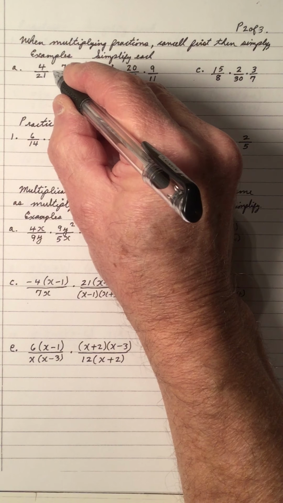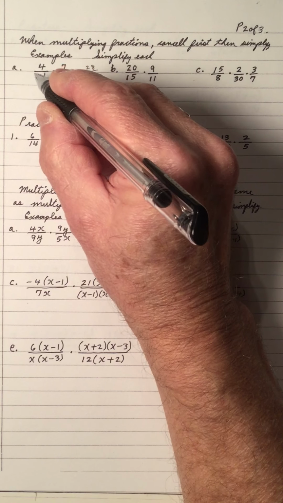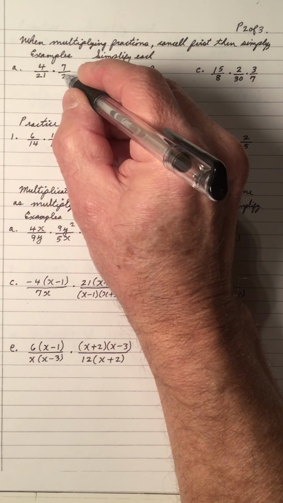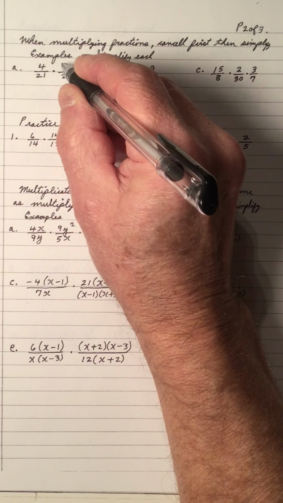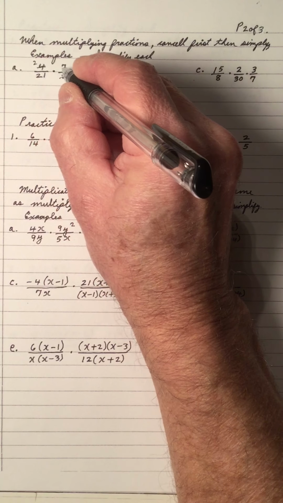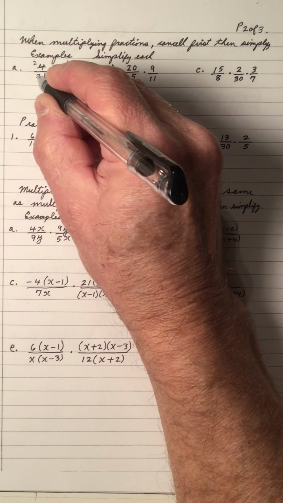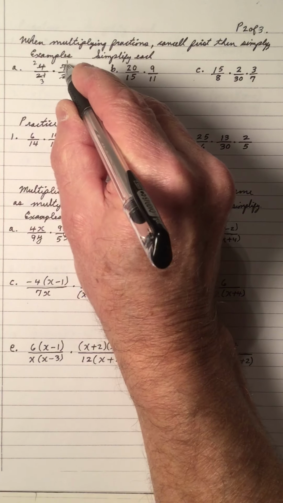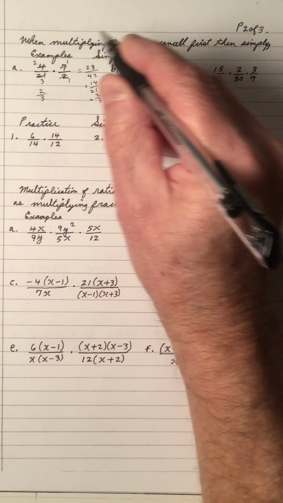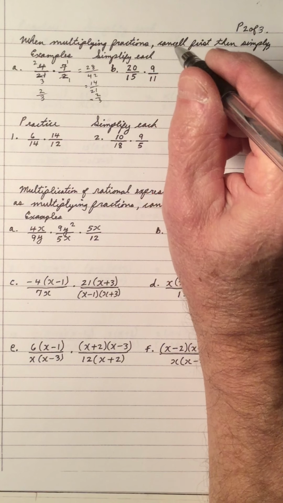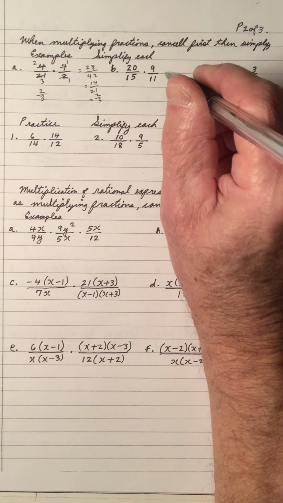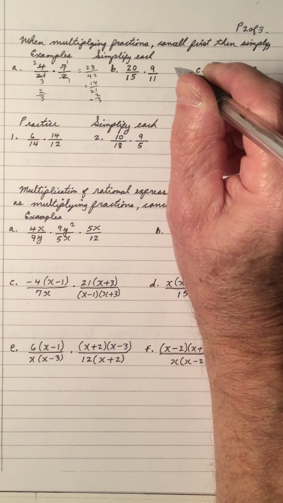It's better when you're multiplying fractions to cancel from top to bottom anywhere. Because you're multiplying, you can cancel anywhere from numerator to denominator. 2 goes into 2 once, 2 goes into 4 twice, 7 goes into 7 once, 7 goes into 21 three times. So 1 times 2 is 2, 3 times 1 is 3. Much quicker to cancel when you're multiplying. Remember, you can only cancel when you're multiplying, not adding, subtracting, or dividing.